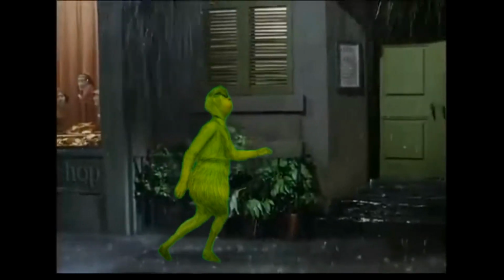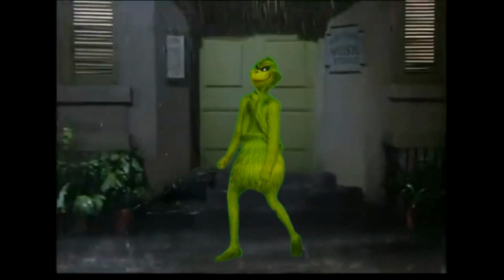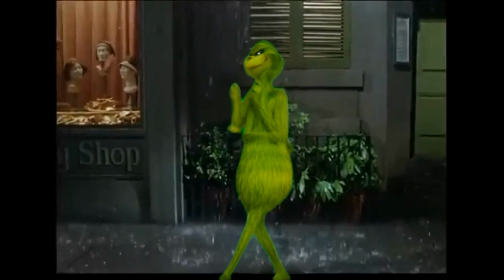Green and sneaky, always sly. Grinchy feet quick passing by. He's got snap, he's got flash, dancing through the rain with such panache. Umbrella twirling, spinning round, splashing puddles all through town. Grumpy face but joyful heart, in this stormy show he plays his part.